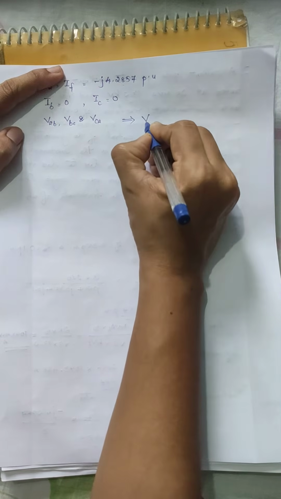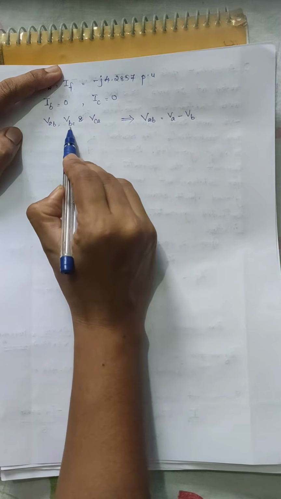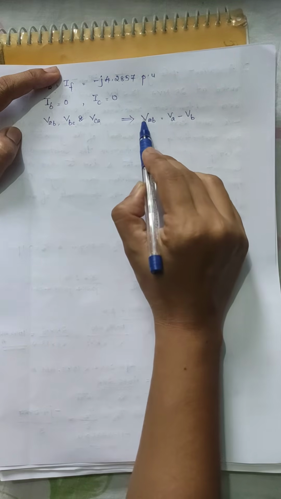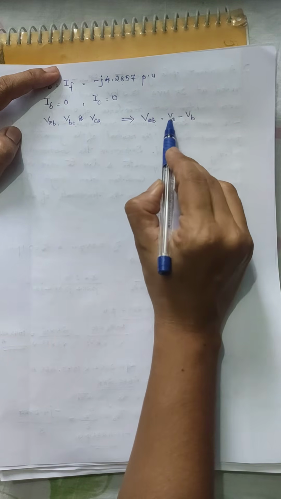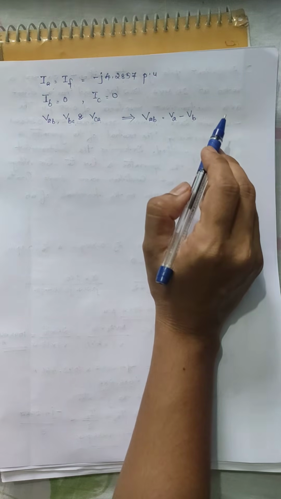VAB can be written as VA minus VB. Similarly, VBC is VB minus VC and VCA is VC minus VA. So in order to calculate the line voltages, we need the value of phase voltages VA, VB and VC.